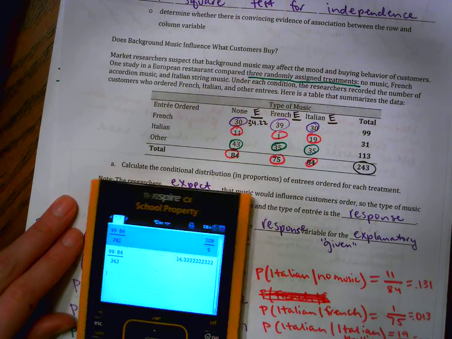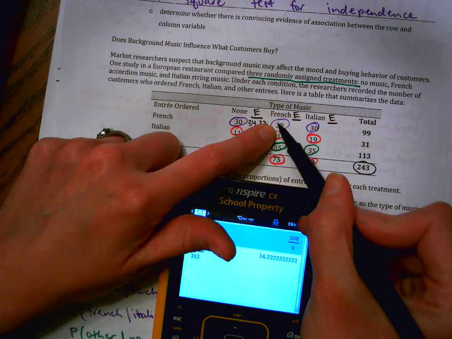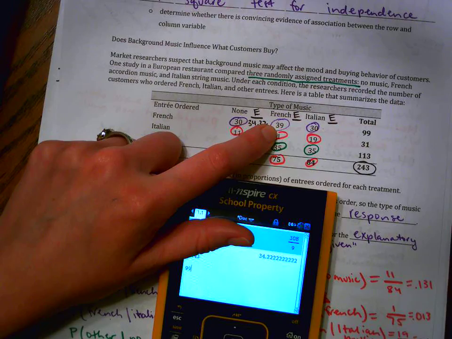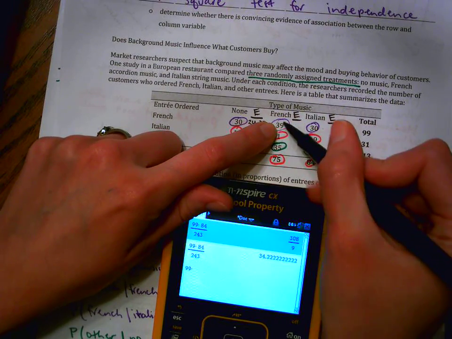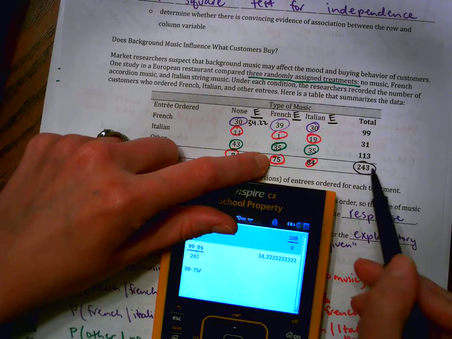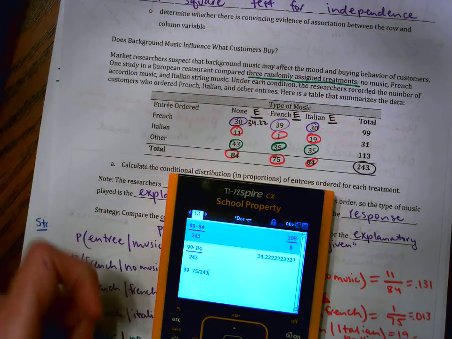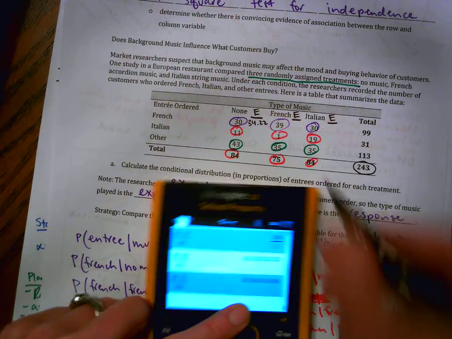And you're going to go through and do it for the next one. So for 39, the row is still 99, times the column goes down to 75, divided by the table total 243. That one doesn't change. Control Enter, 30.56 if you round.